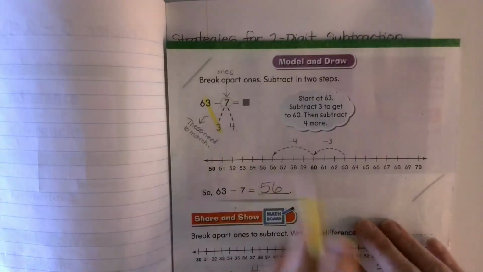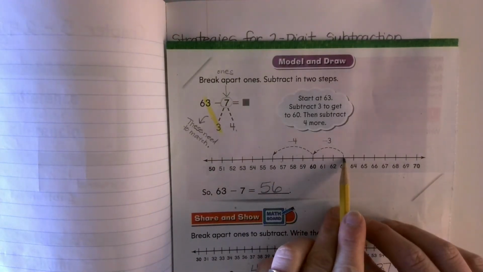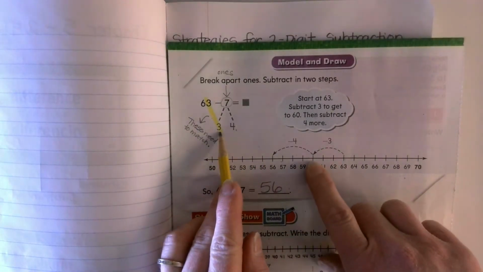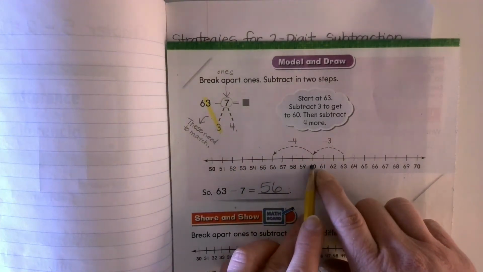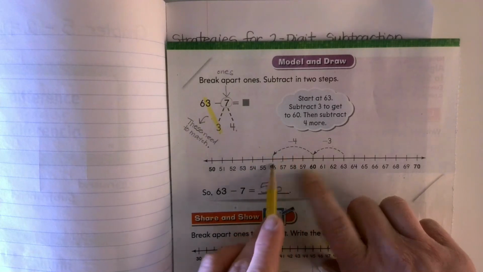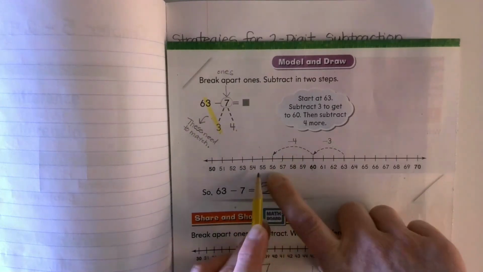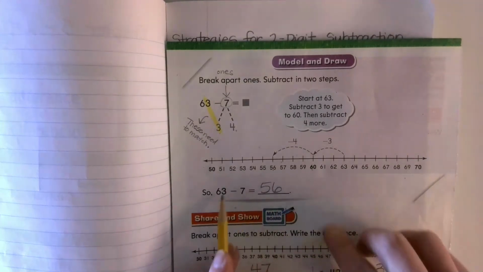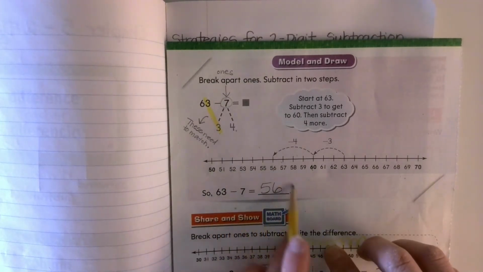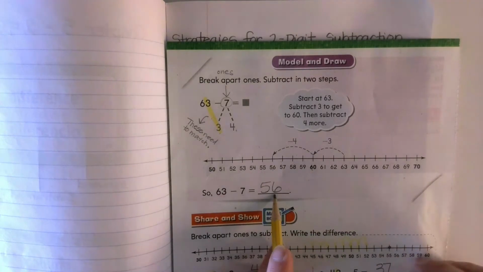So we started at 63 and subtracted 3, and that got us to 60. Then from 60 we subtracted 4, and that got us to what? 56. So 63 subtract 7 was 56.